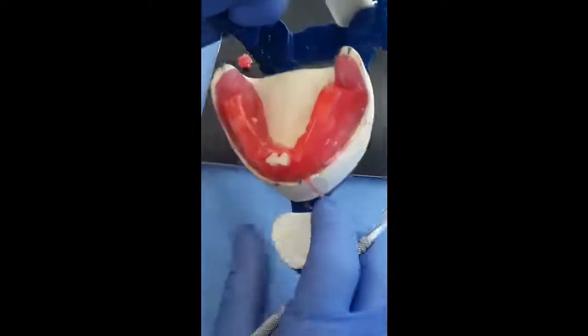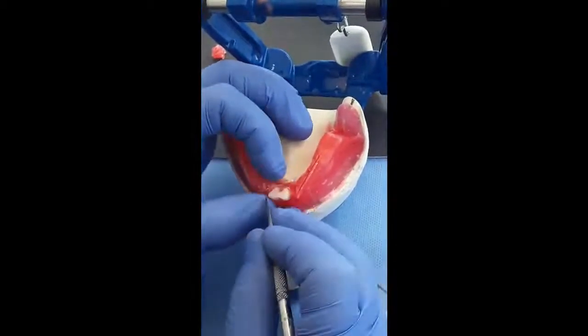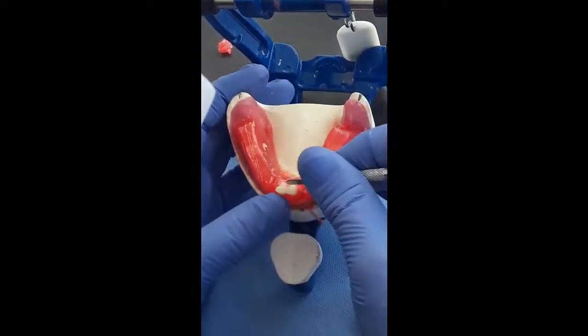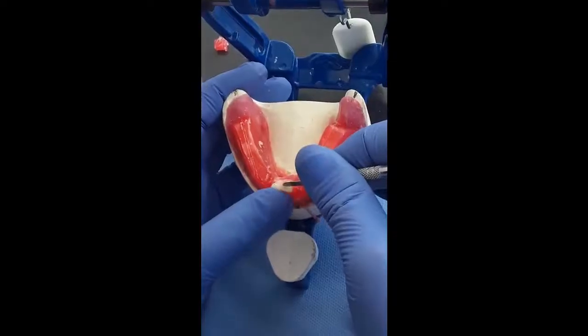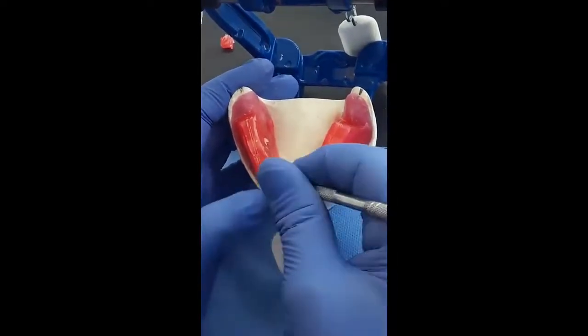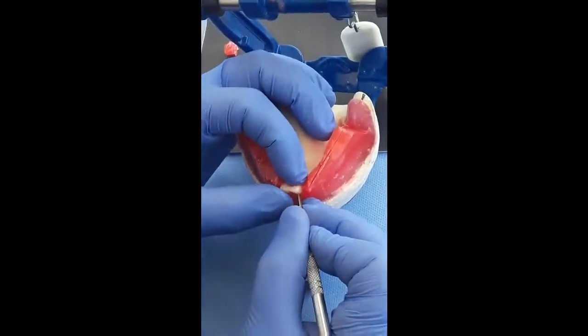Now, using a cold instrument, I can adjust the teeth. Now the curvature of the arch must be established from this stage so I will not get a flat setting.